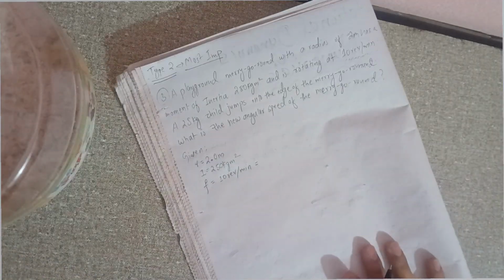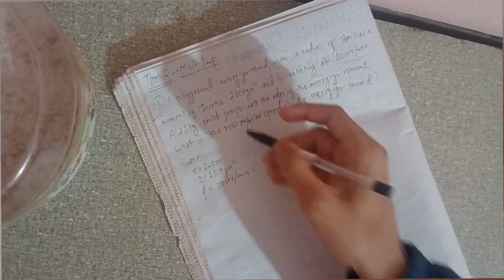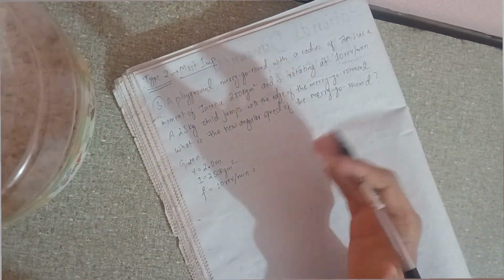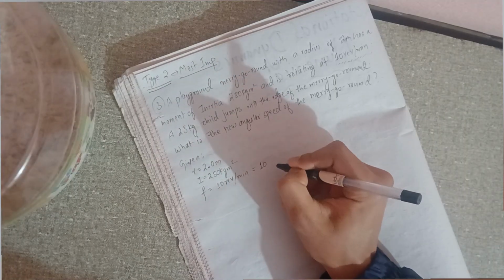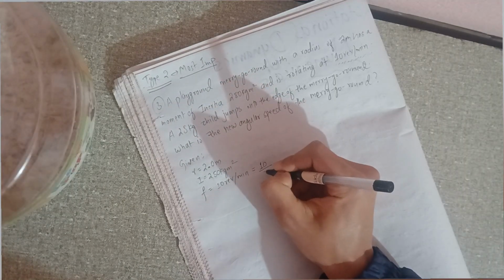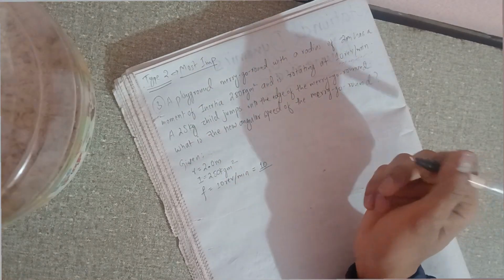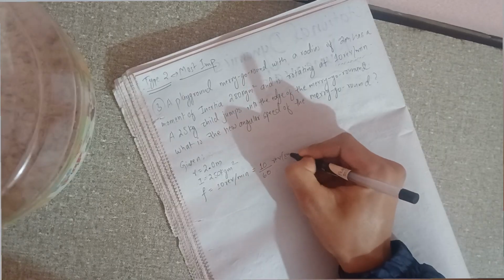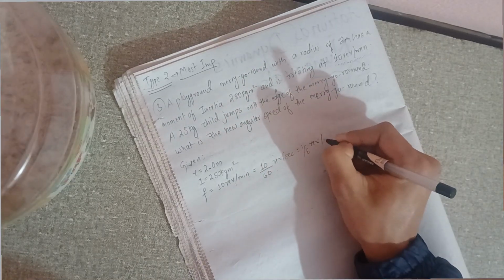Quickly change it to rev per second for easier calculation, because frequency is 1 upon time and time in second is more applicable. So 10 by 60, this is 1 by 6 rev per second.